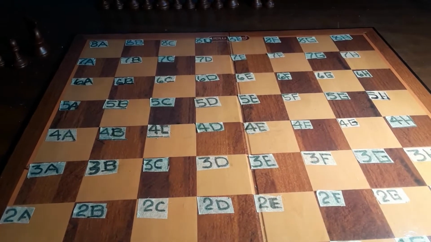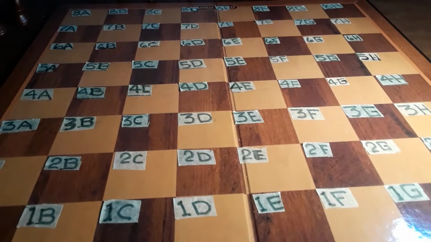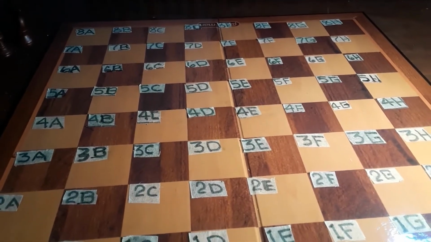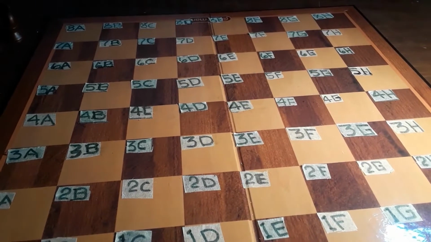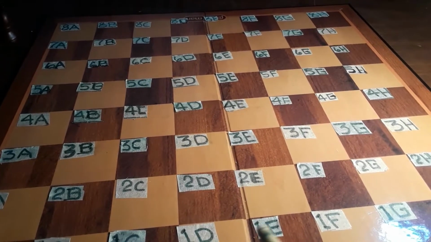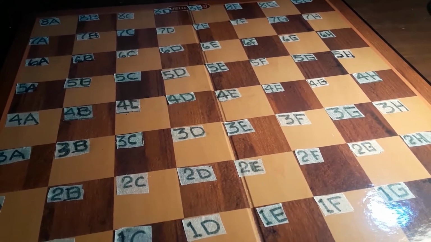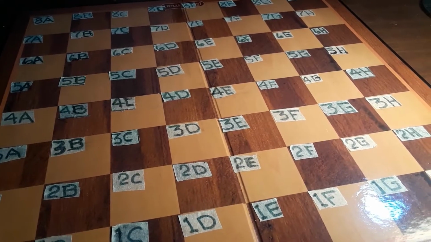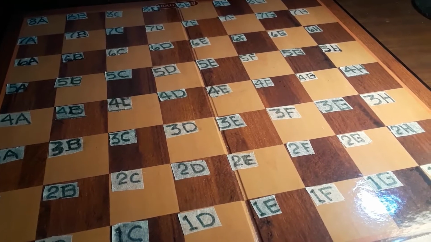In the first row, you will see each one of the squares has a 1: 1, 1, 1, 1, 1, 1, 1, and 1. Accompanying it is the letter.